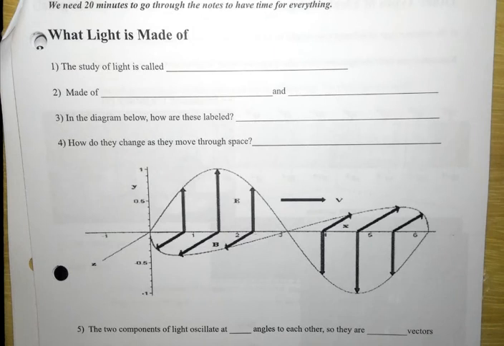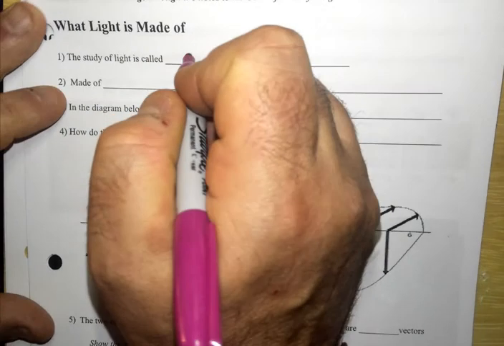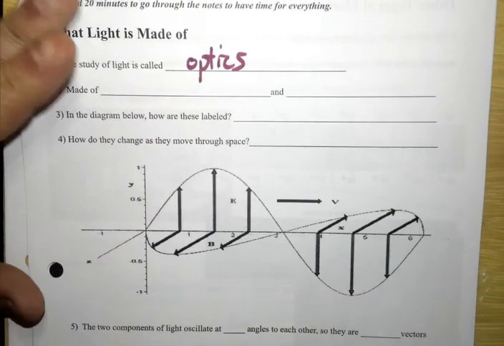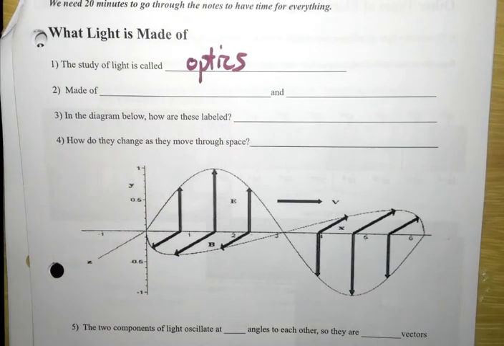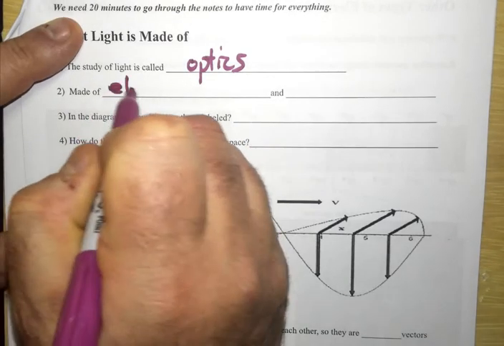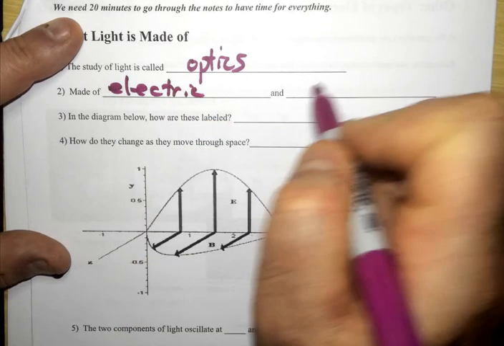Excellent. The name of the study of light is called optics. So, optical glasses. An optician gives you glasses. An ophthalmologist helps diseases of the eye. Optics refers to light. It is made out of electric and magnetic fields.